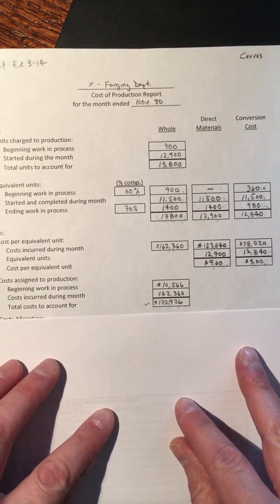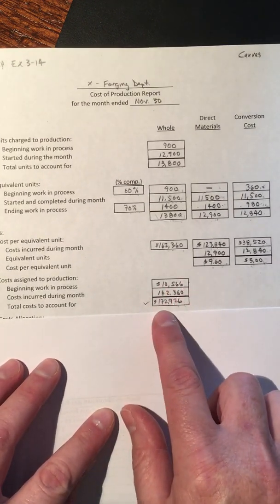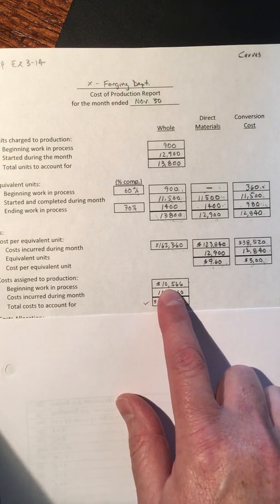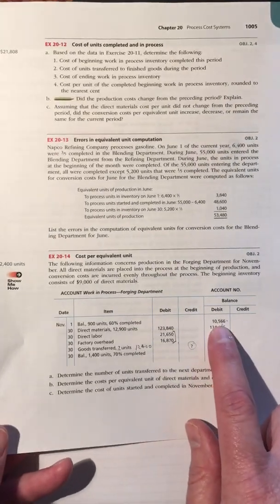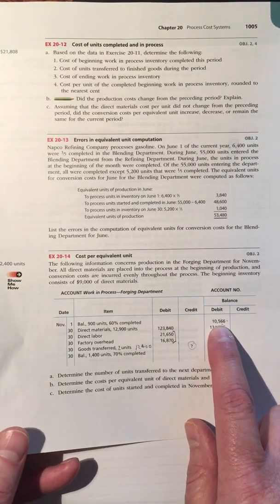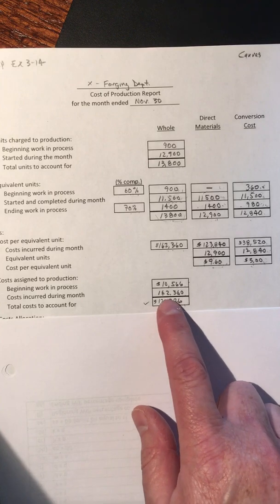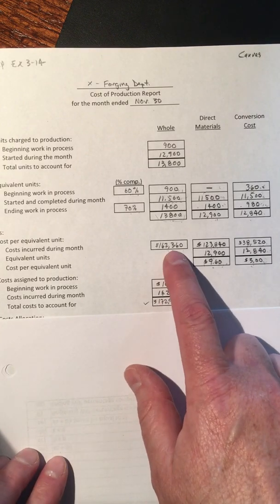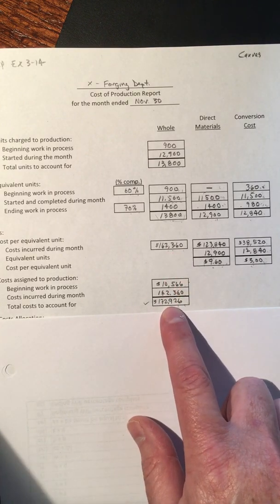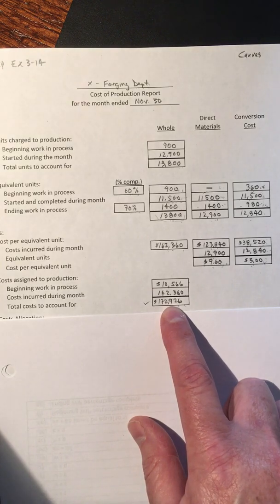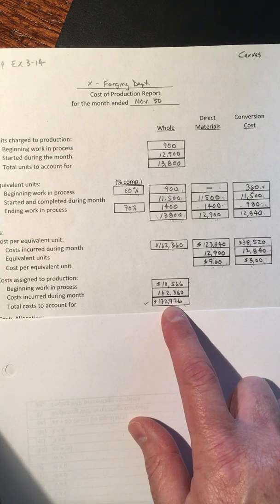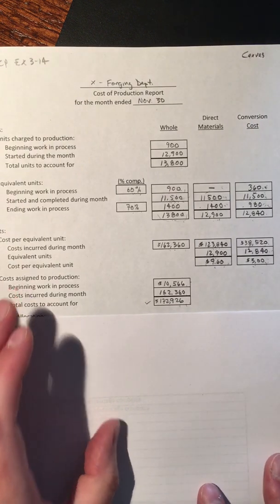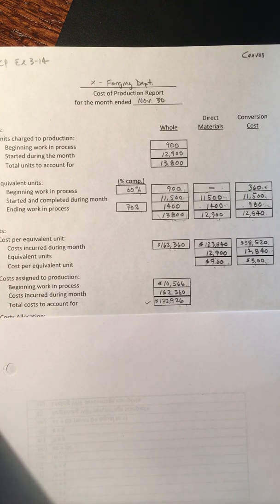So now I look at step 4. How much cost did I incur? Well, I had $10,566 in beginning work in process. That's the balance in my work in process account at the beginning of the month. And I incurred $162,360. That came from right here. So I'm responsible for $172,926 of cost between what I inherited at the beginning of the month and what I incurred during the month. So now I want to allocate that to what was transferred out and what is remaining on our workbenches.